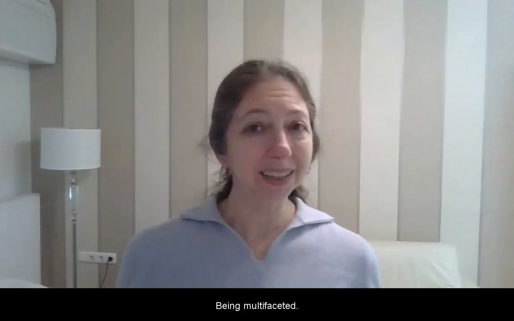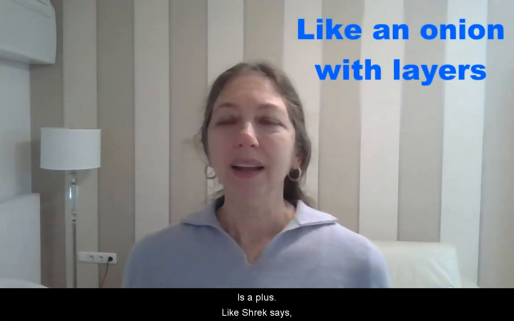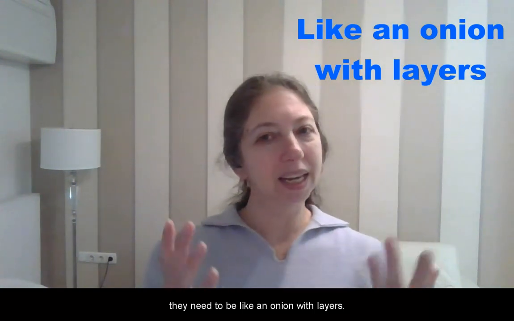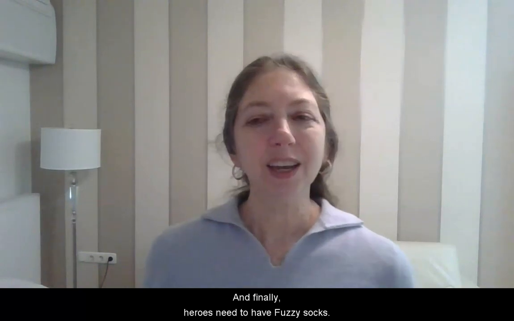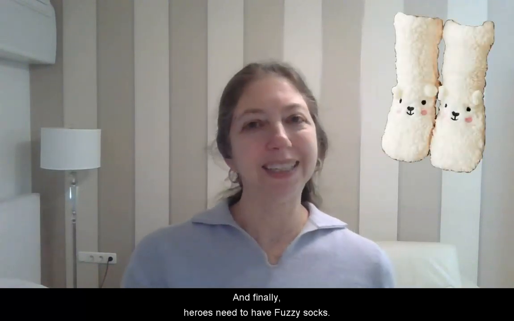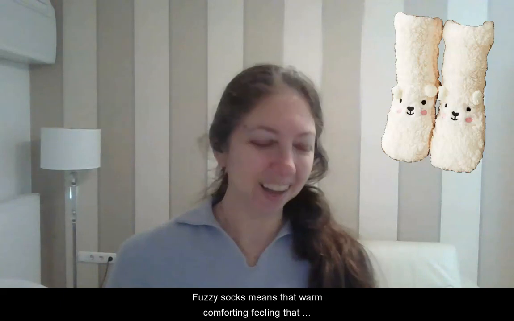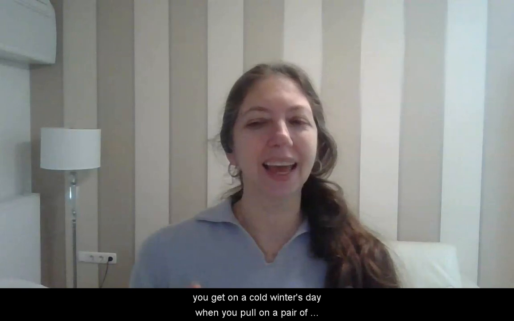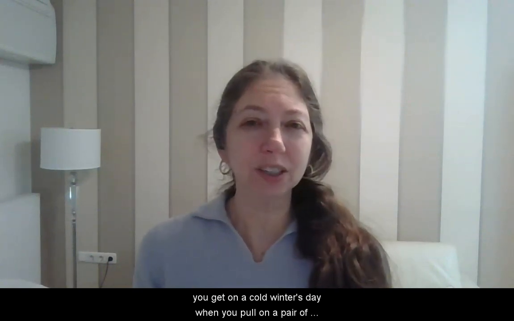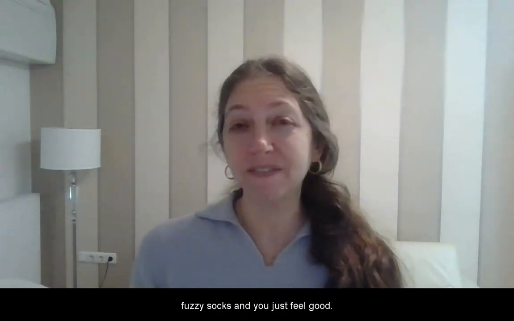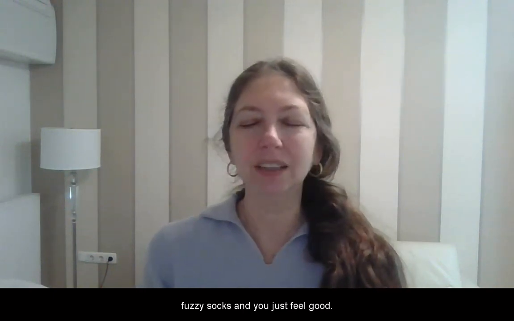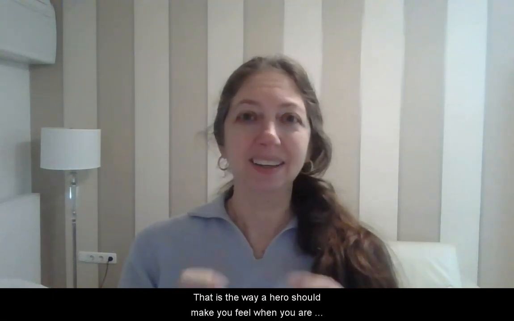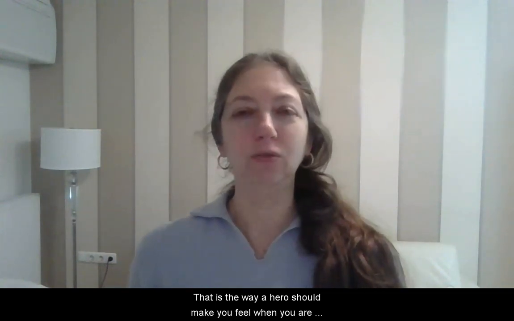Being multifaceted is a plus. Like Shrek says, they need to be like an onion with layers. And finally, heroes need to have fuzzy socks. Fuzzy socks means that warm, comforting feeling that you get on a cold winter's day when you pull on a pair of fuzzy socks and you just feel good. That is the way a hero should make you feel when you are reading about them.